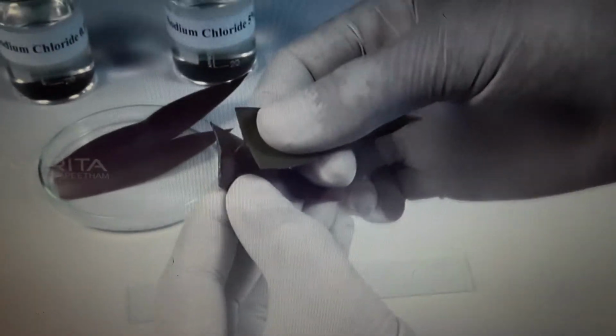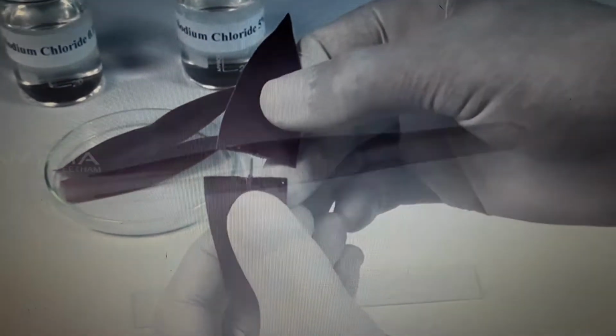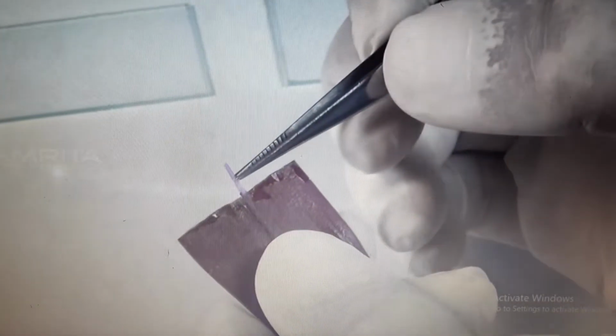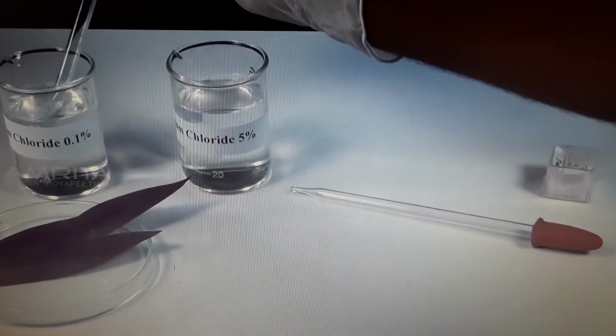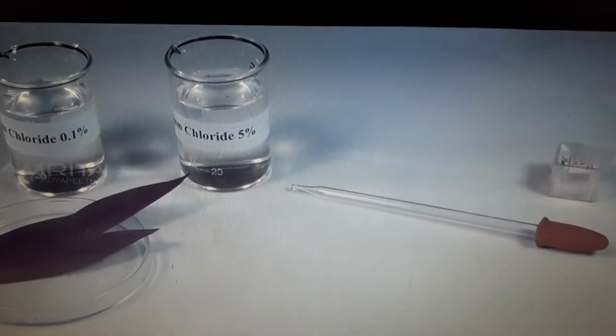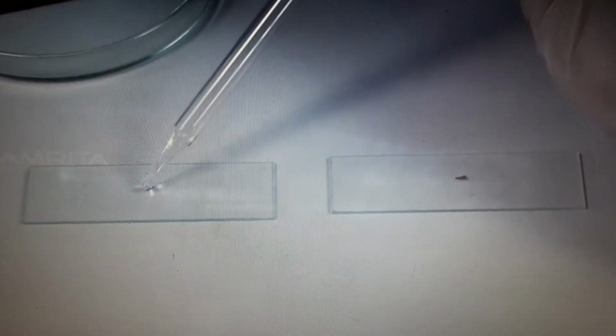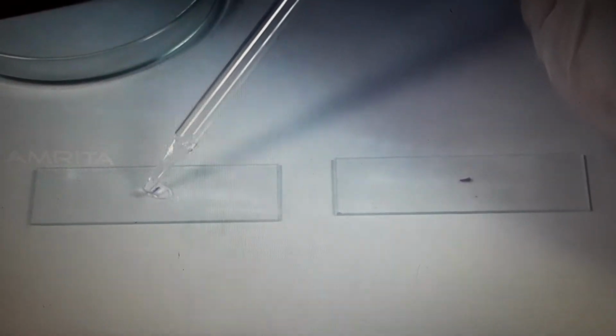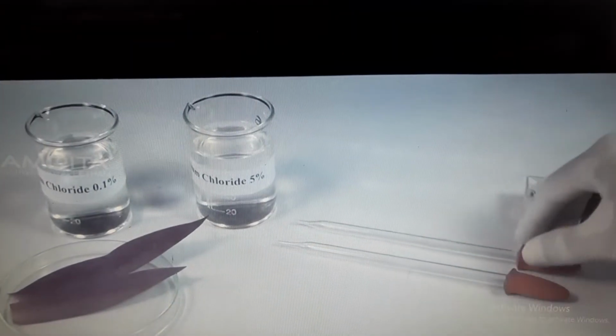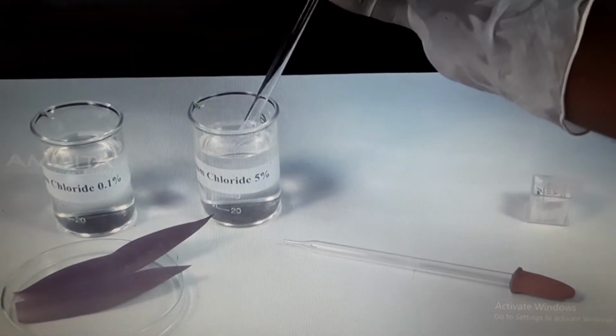Fold the leaf and tear it along the lower side of the leaf. Using forceps, pull out 2 small segments of thin transparent layer from the lower epidermis of the Rhoeo leaf. Place the epidermal peels on both glass slides. Using a dropper, take some sodium chloride 0.1% solution from the beaker. Put 1 to 2 drops of solution on one slide. Using another dropper, take sodium chloride 5% solution from the beaker. Put 1 to 2 drops of solution on the next slide.